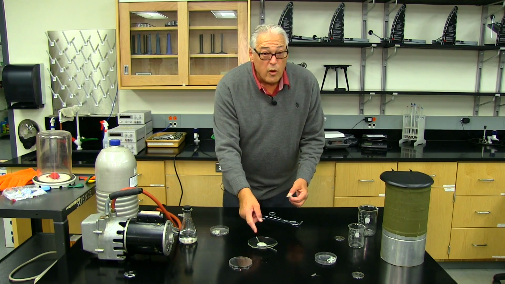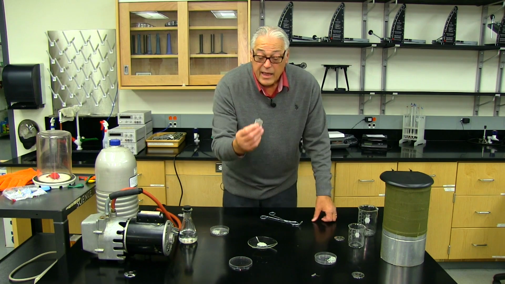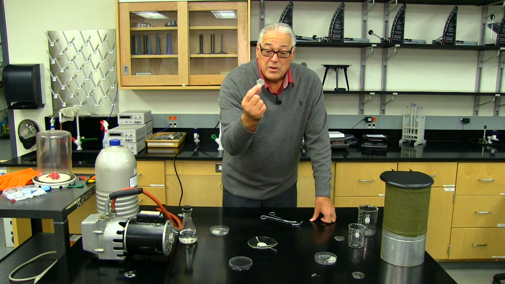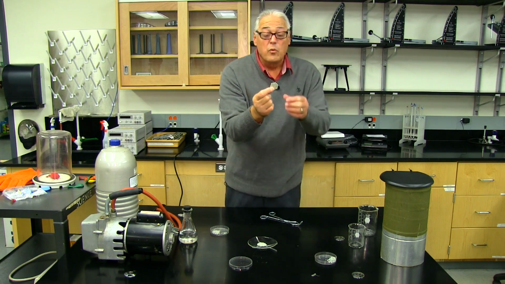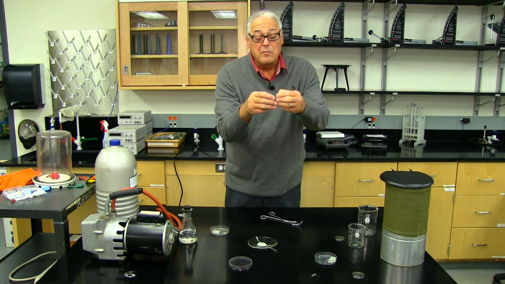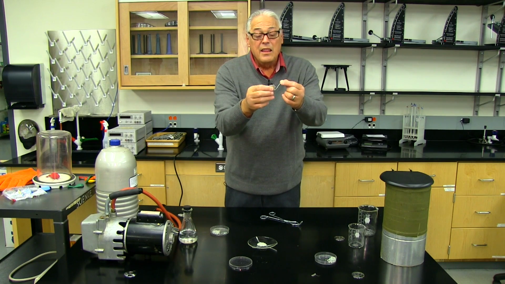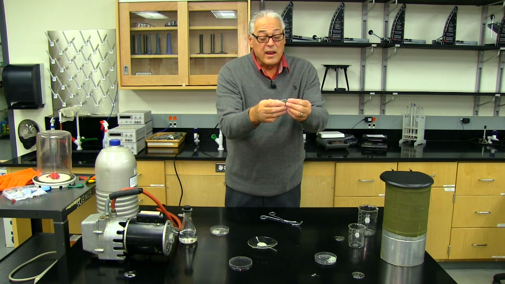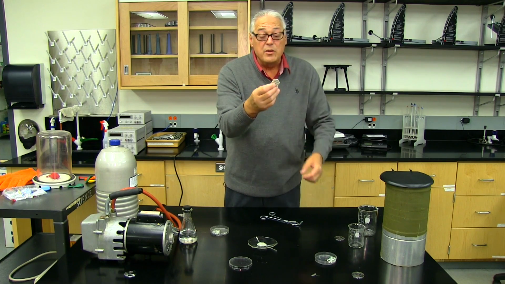BBs that don't move over one another, and they can be simulated by this, which are magnetic BBs that really attract each other. And when they do, they form structures. And you've seen structures like this if you've ever gone down into caves.